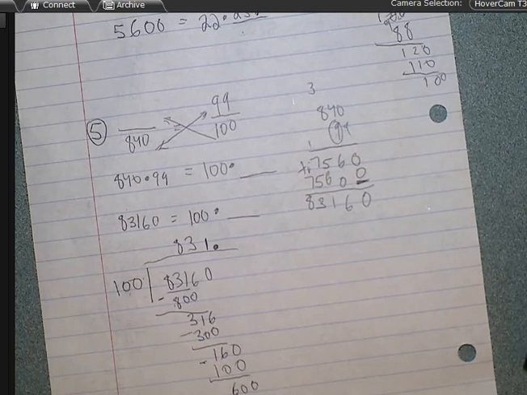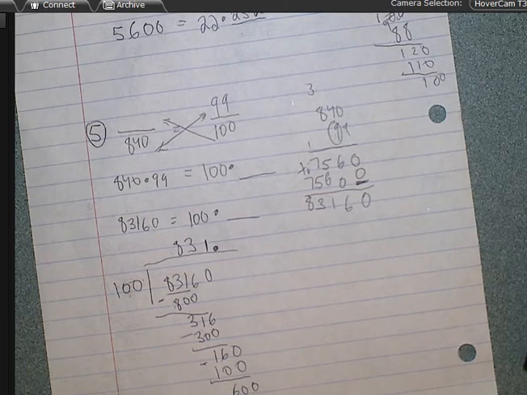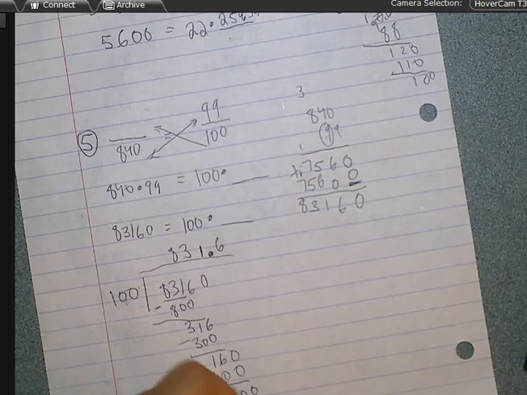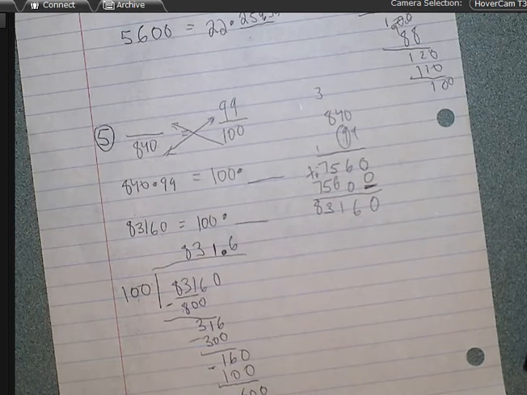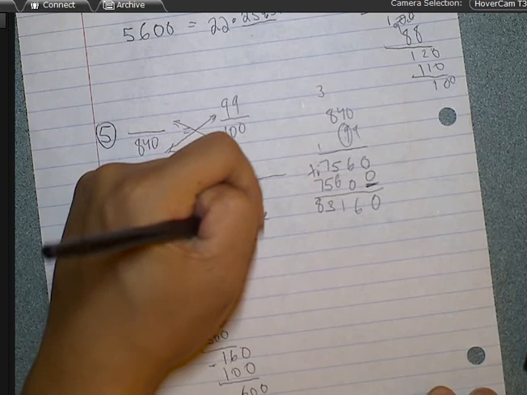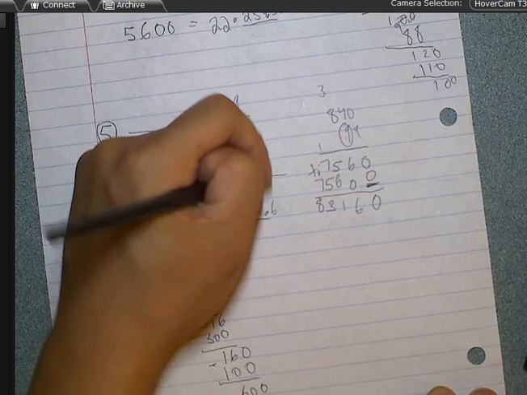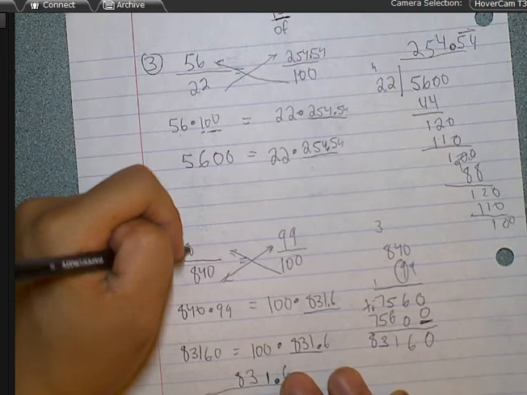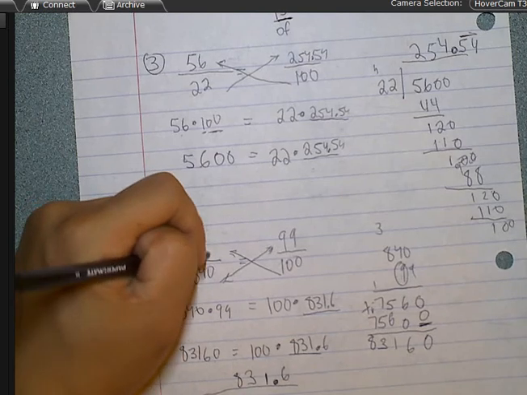100 goes into 600 how many times? I hear my voice whispering and telling me it's a 6. So 6 times 100 is 600. So what goes into my blank? 831.6. 831.6 is 99% of 840.